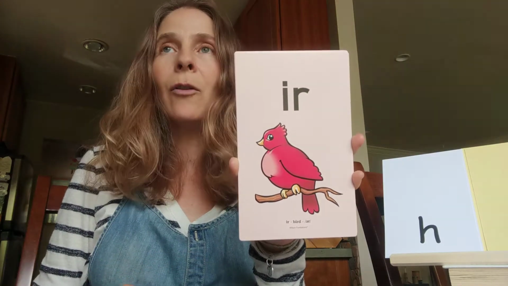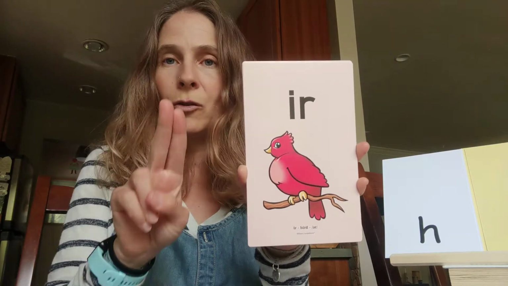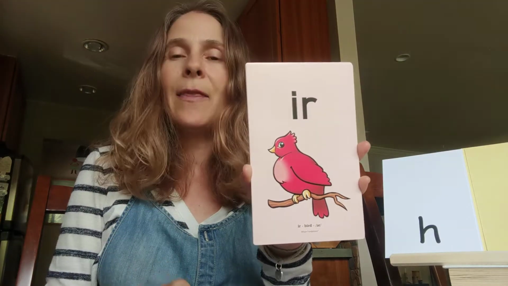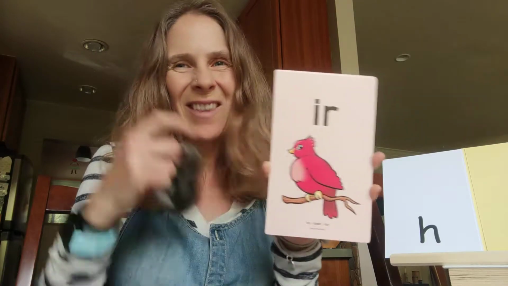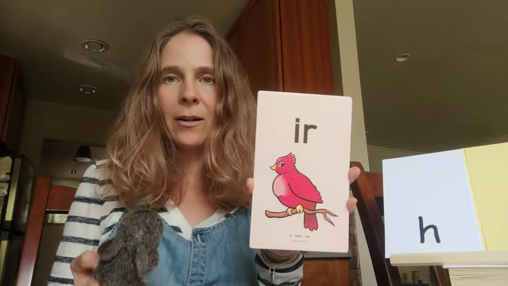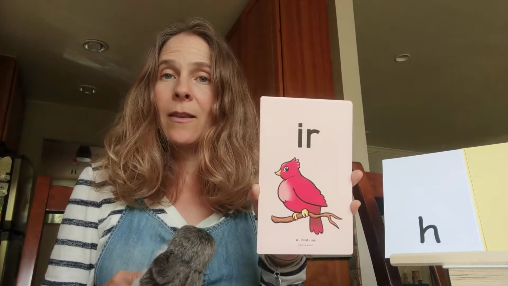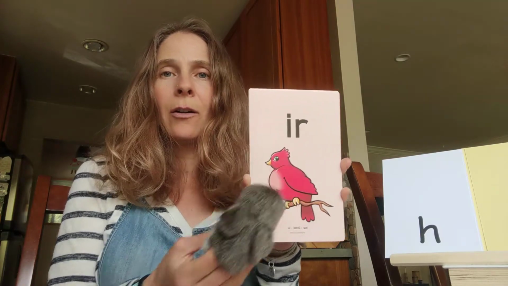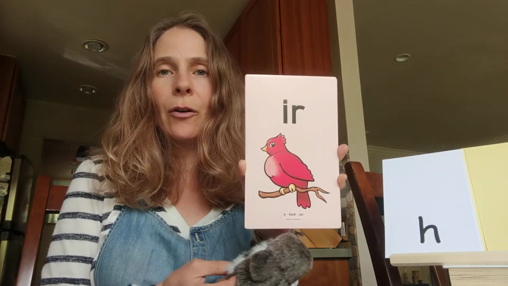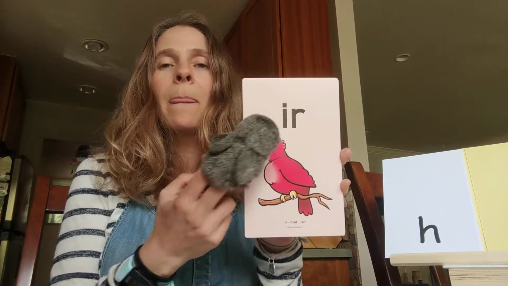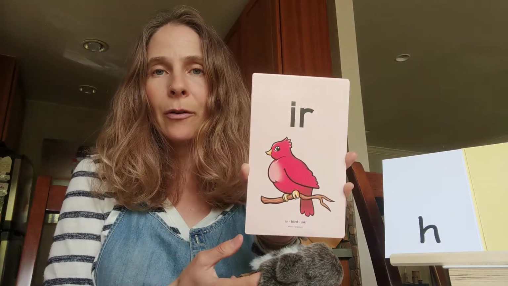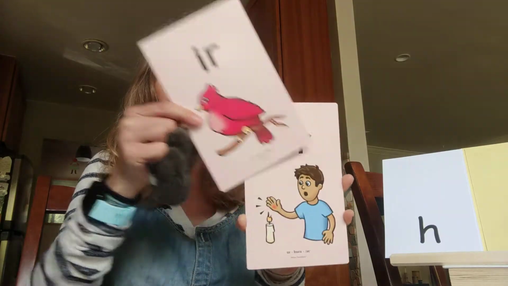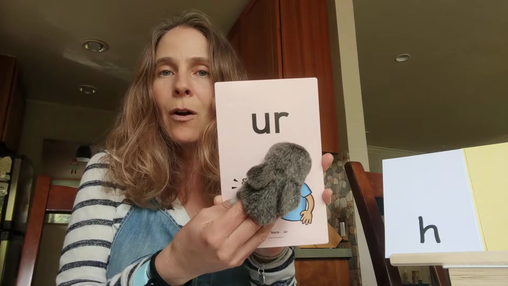IR also makes the sound. Two letters that go together and they make one sound. And you don't hear the I sound because the R is being bossy. So let's try this one. IR, bird. Echo. IR, bird.